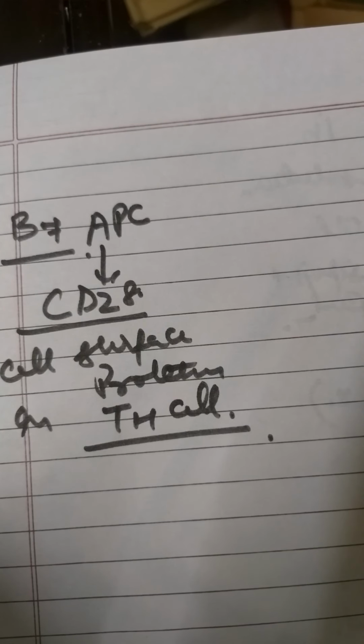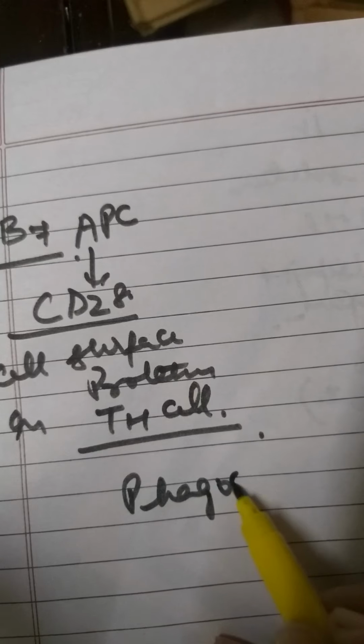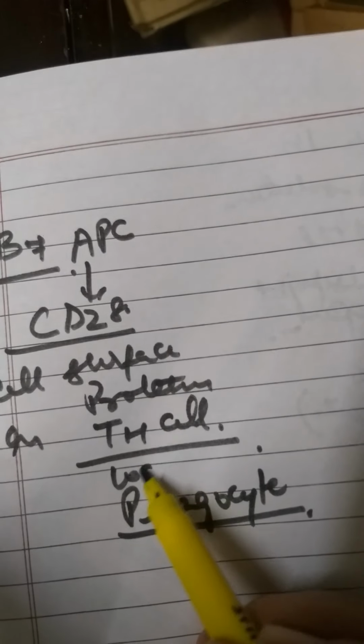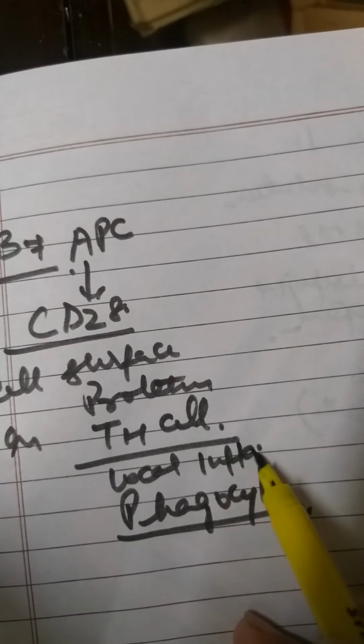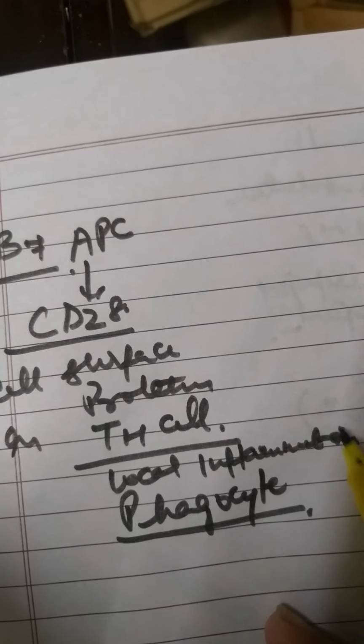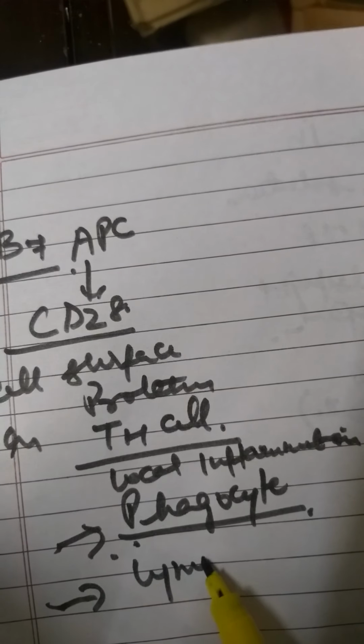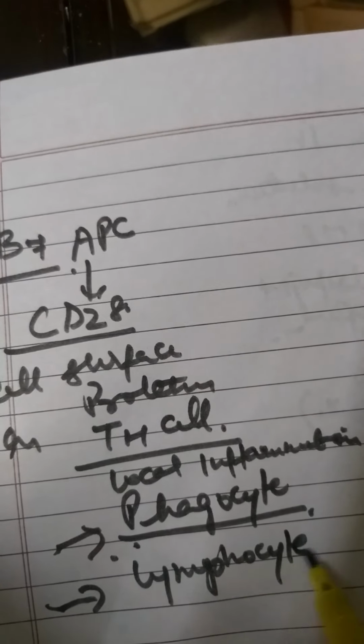Alum and Freund's adjuvants also stimulate a local chronic inflammatory response. Local inflammation is increased, and that would attract phagocytes and also lymphocytes towards the site of injection.